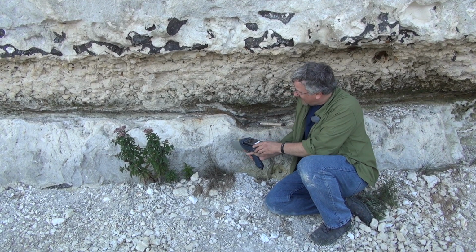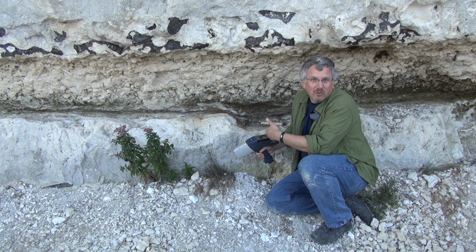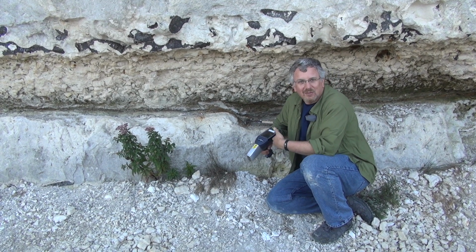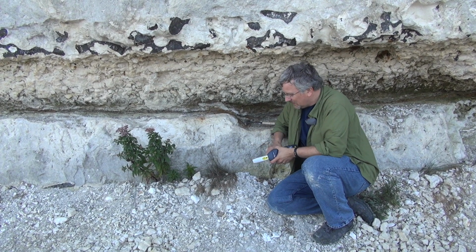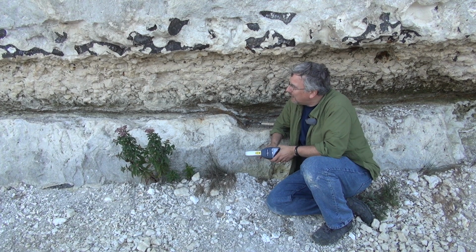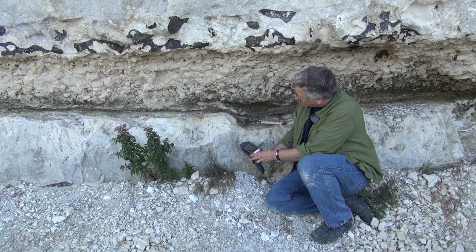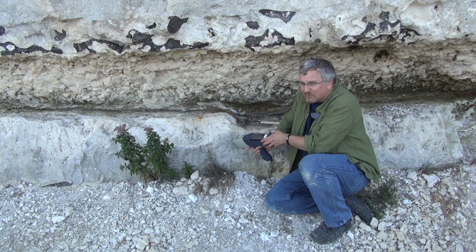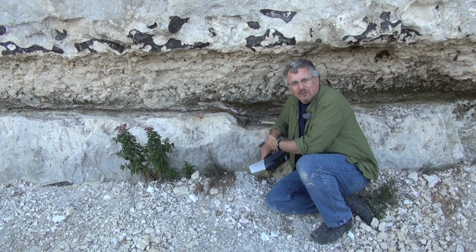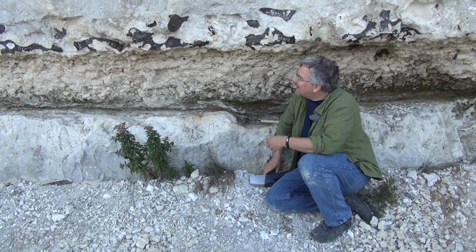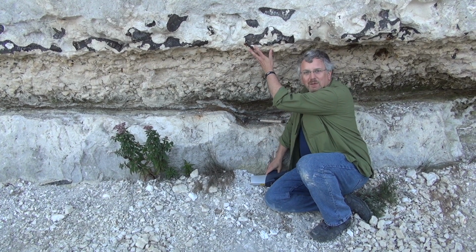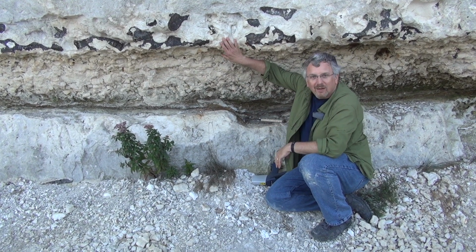We can point this at a rock and get a measurement of its elemental abundance, of what the elements are that make up that rock. And in this location, for example, if I were to point this tool at these rocks down here, I'd find that there's a lot of calcium in them because these are calcium carbonate rocks. And that's true of the rocks above me here as well. These are also calcium carbonate rocks.